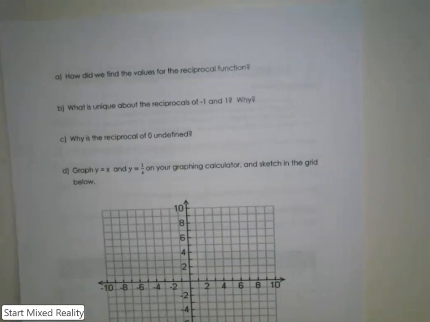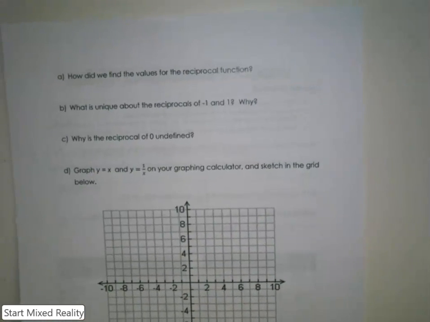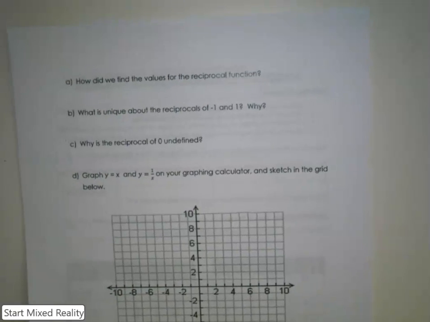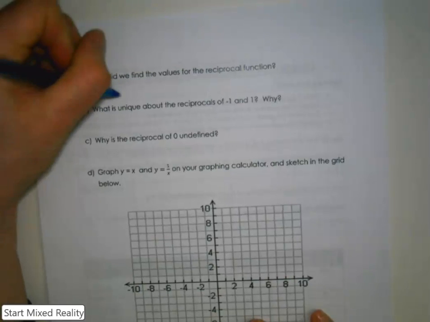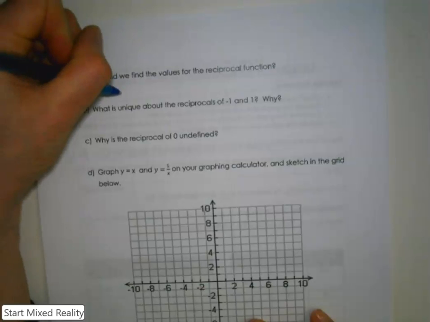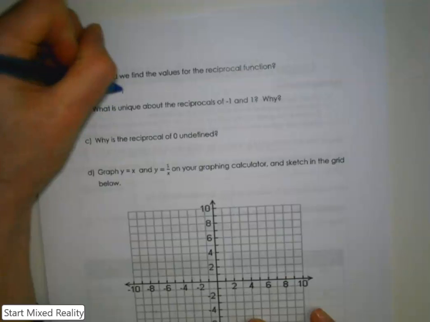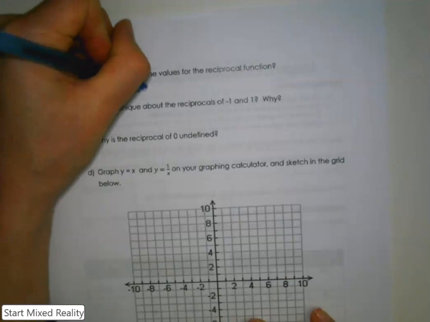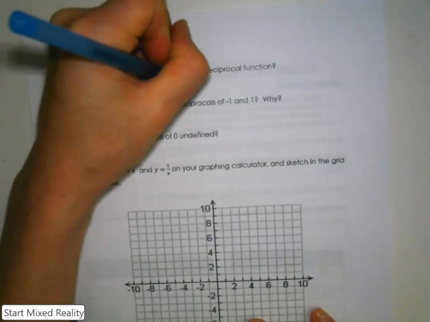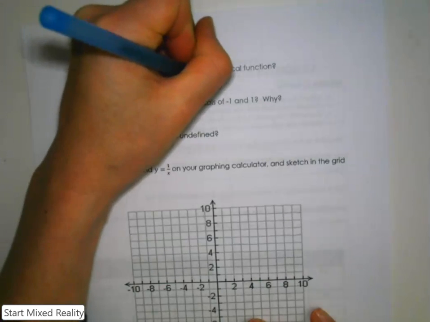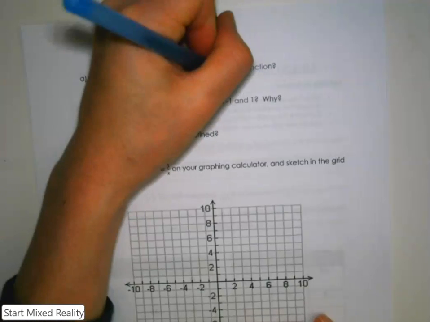So we want to try and think about answering some questions about these graphs. How did we find the values for the reciprocal function? In order to find those values, we basically always took the values of the original function and divided them by 1. So essentially we did 1 divided by the original function.